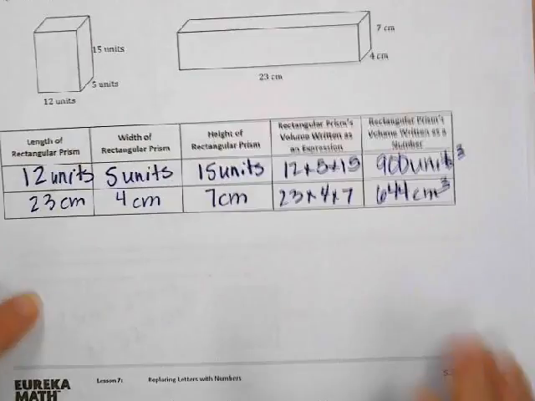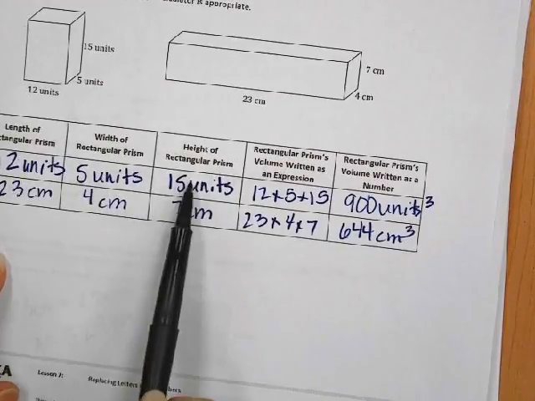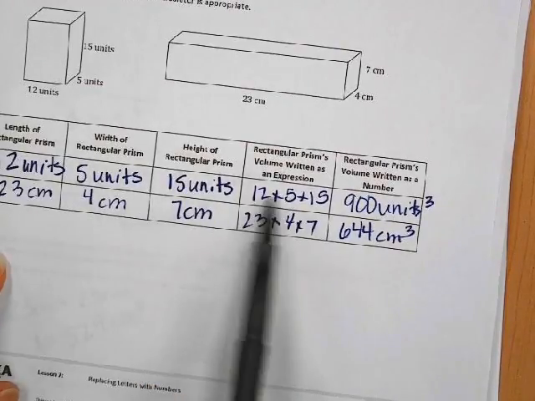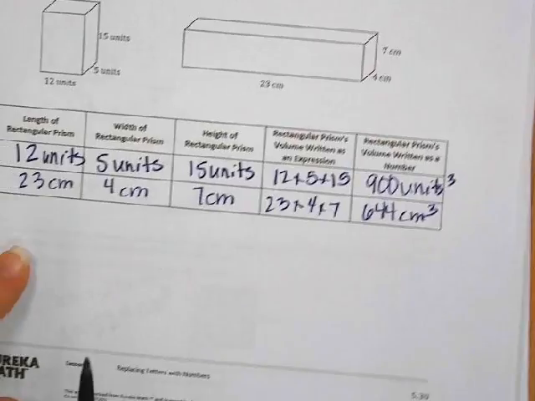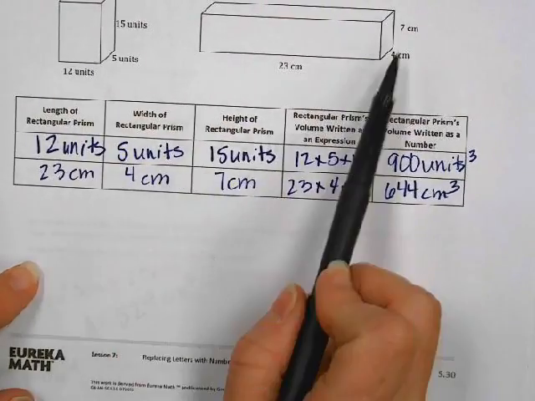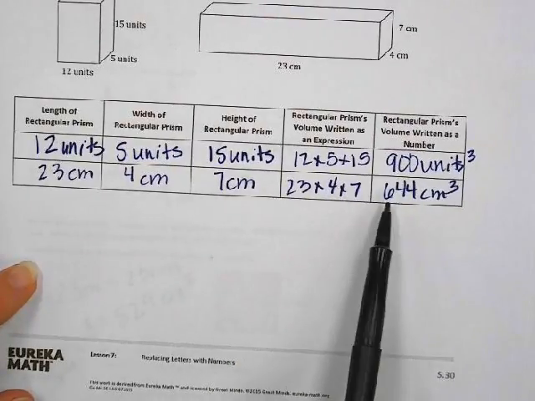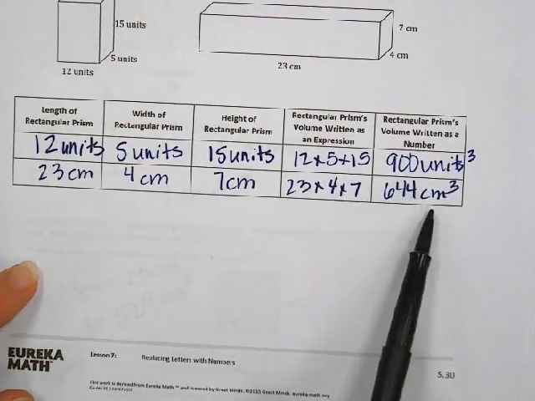Okay, so for this rectangular prism, you would have 12 units, 5 units, and 15 units are your length, width, and height. 12 times 5 times 15 is 900 units cubed. For this rectangular prism, 23 was our length, our width was 4, our height was 7. 23 times 4 times 7 is 644 centimeters cubed.